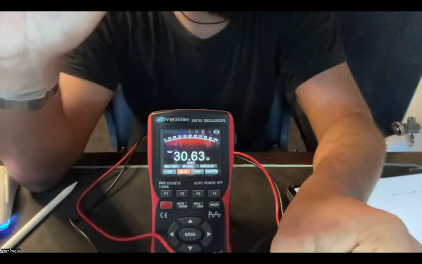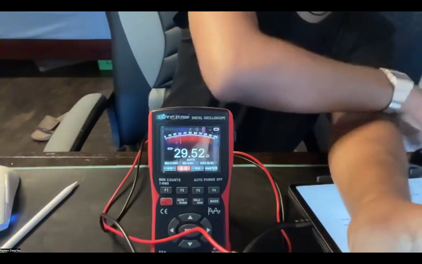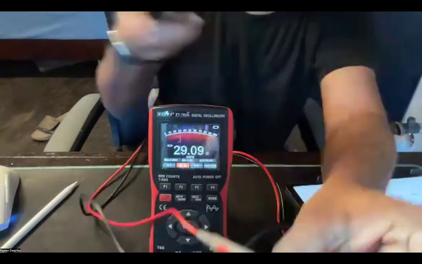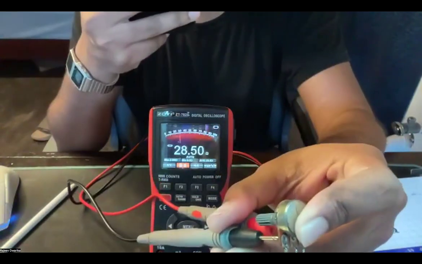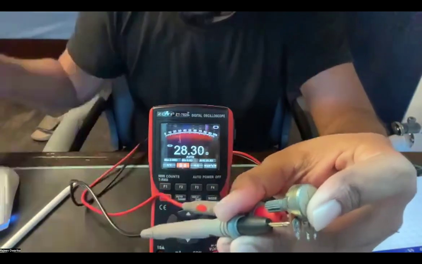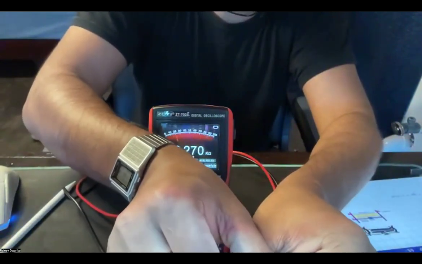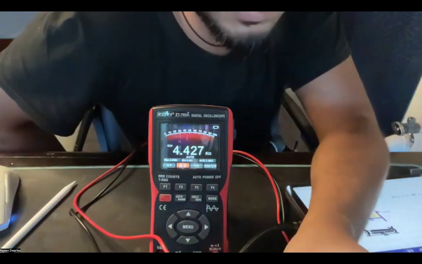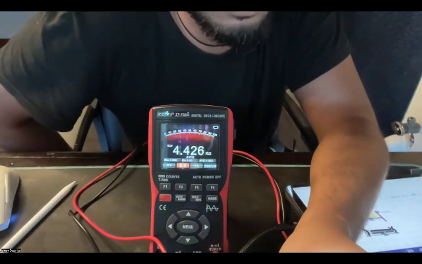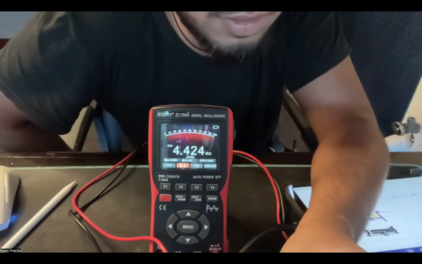Do you all understand why I call it a variable resistor? Because I could do what with the resistance? Change the value. Exactly, I could change the value. And when I turn it all the way, read out the resistance for me. 4.42 kilo ohms.